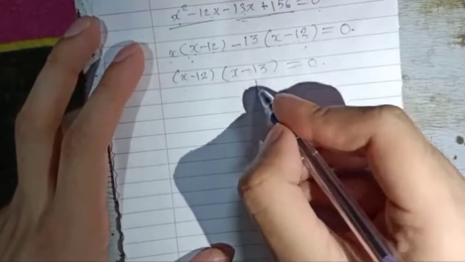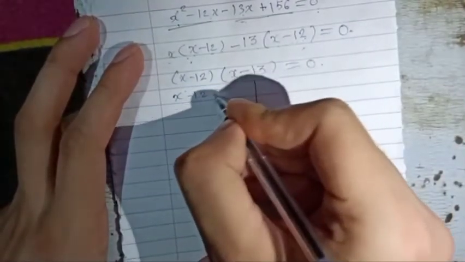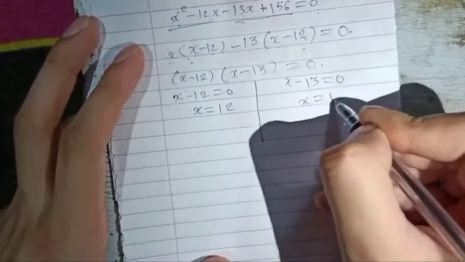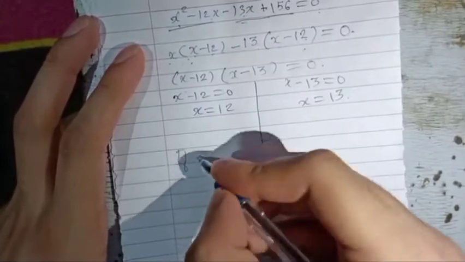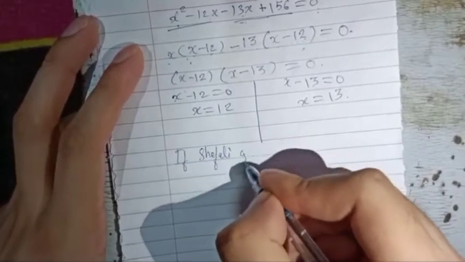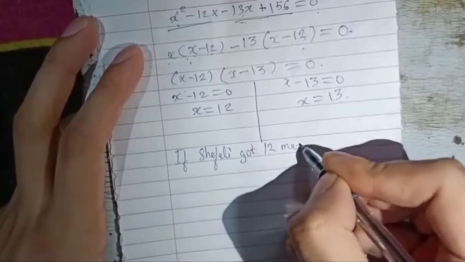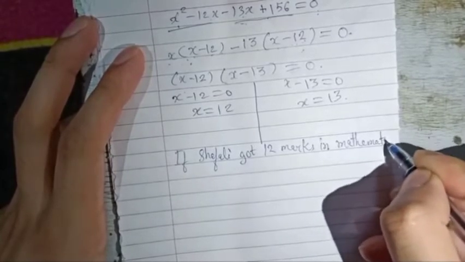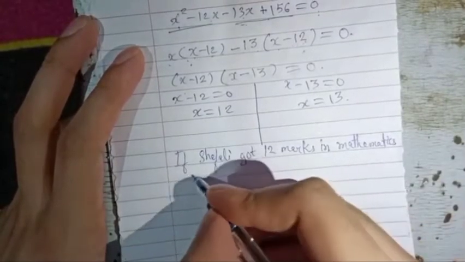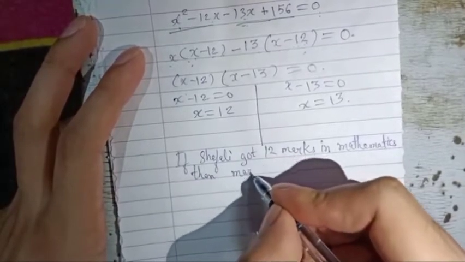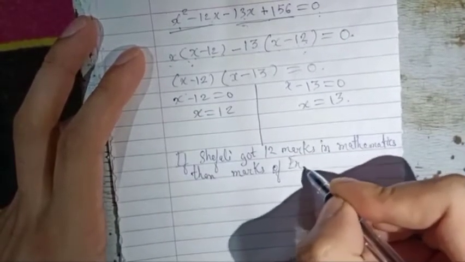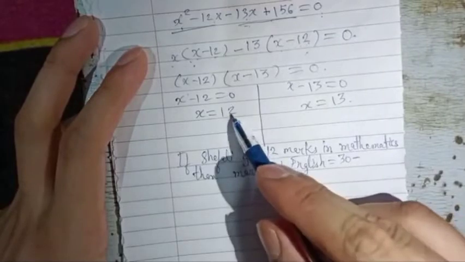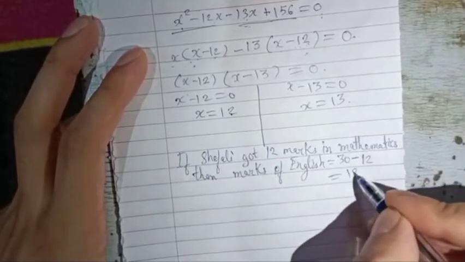Now there will be two cases. First of all, when we put x minus 12 equal to 0, the value of x is 12. When we put x minus 13 equal to 0, the value of x is 13. So if Shefali got 12 marks in mathematics, then marks of English will be 30 minus x. So what is the value of x here? 12. So 30 minus 12, that is 18.